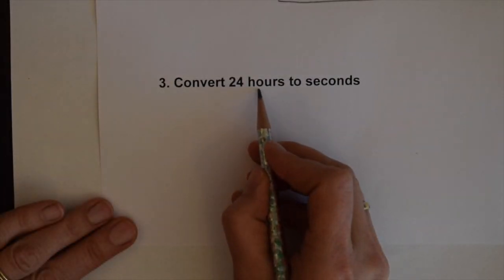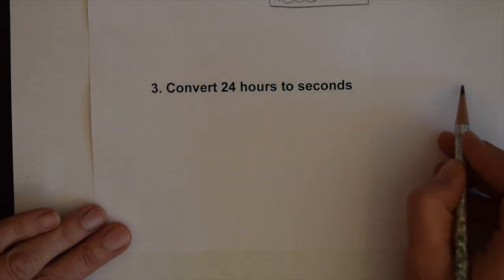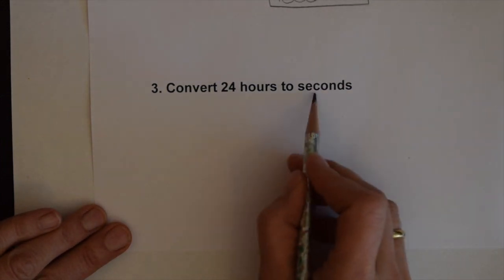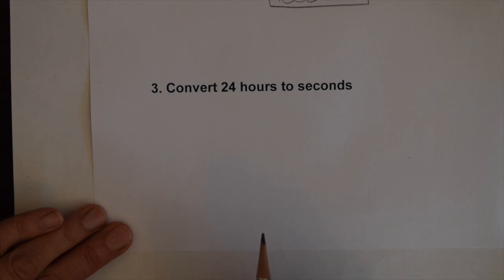And the third example, convert 24 hours to seconds. Pause the video and go ahead and write for yourself the equivalencies that would allow you to get from hours to seconds, and then start again when you're ready.